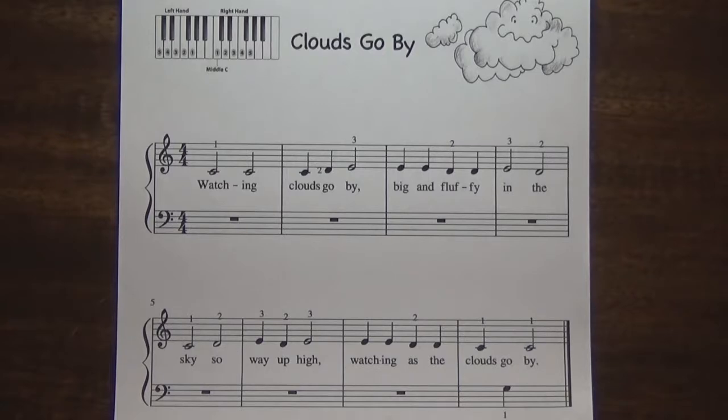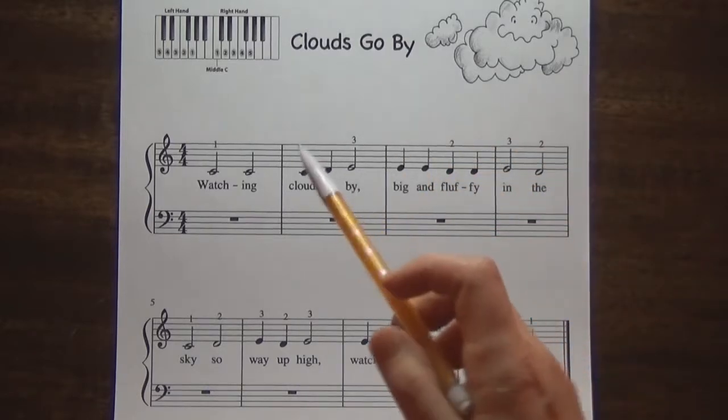So here it is, Clouds Go By. Again, that's on page 11 of your book if you don't have it out yet. So the first thing I want to do with this song is count the measures.